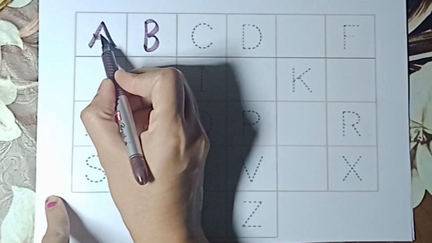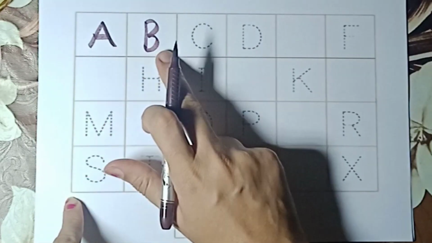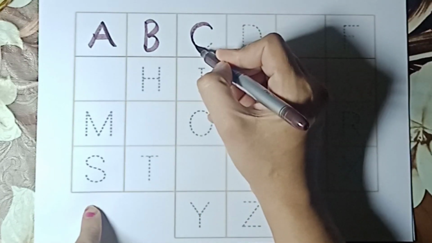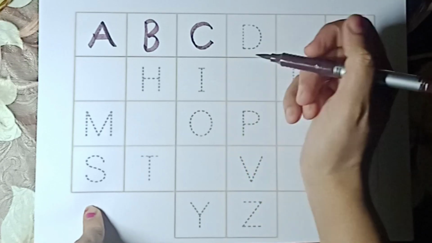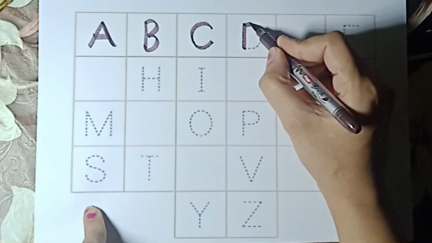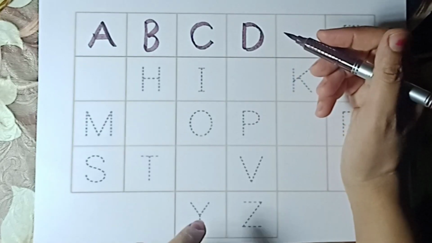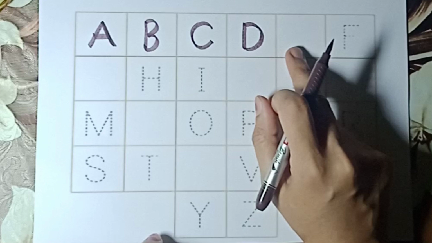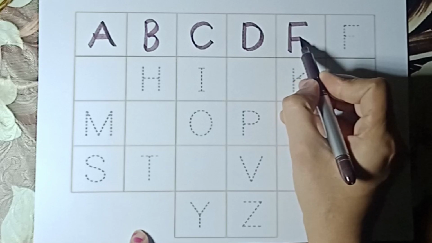Trace it. It's A. A. B. C. Letter C. C is for cat. And this one is D. D is for donkey. And what comes after D? E. E is for eagle.